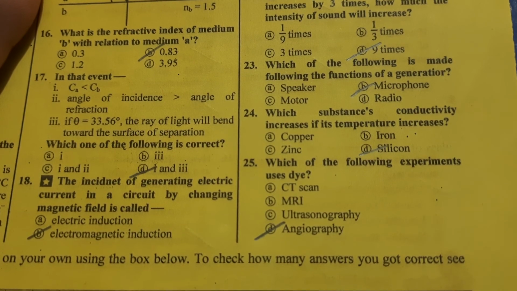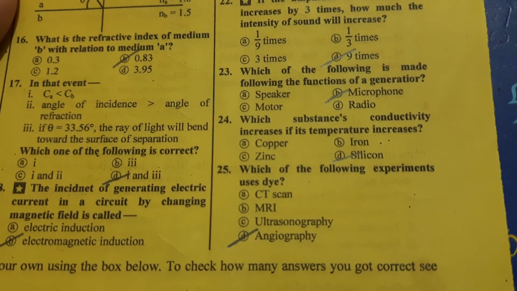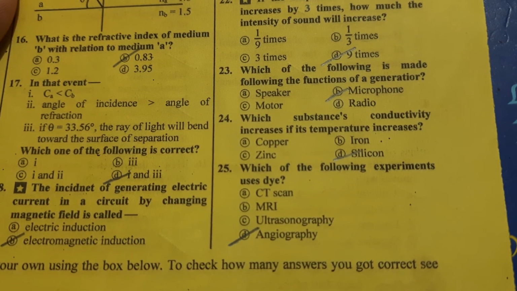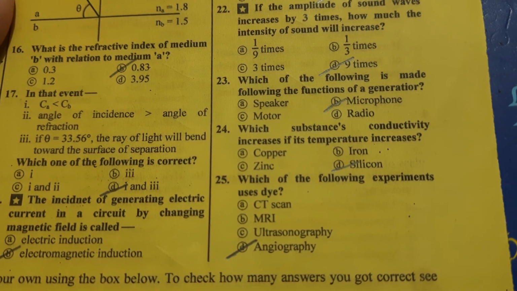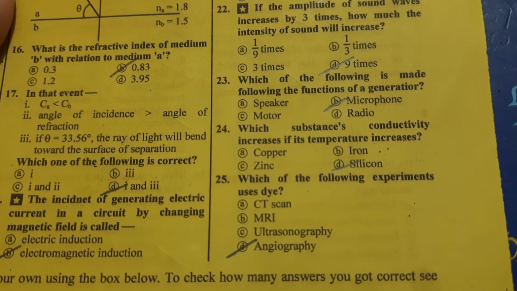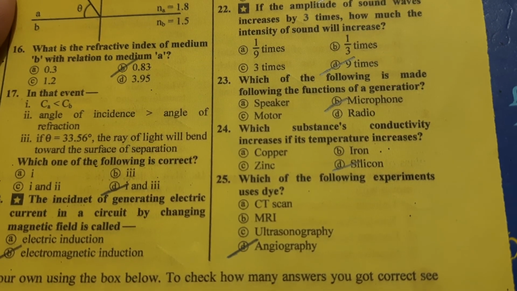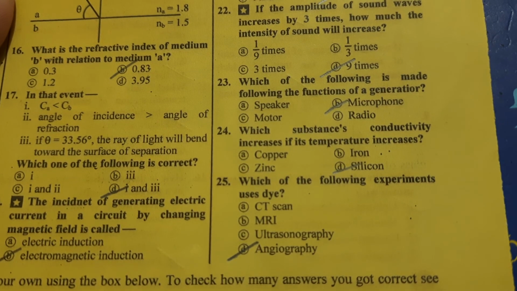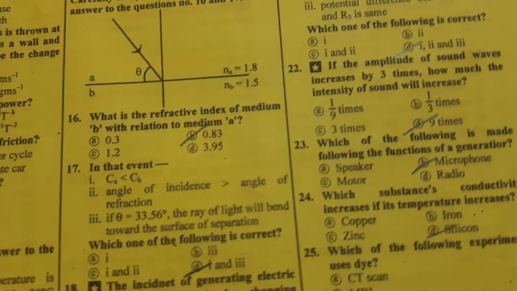Question number 25. Which of the following experiments uses dye? The answer is option D, angiography.